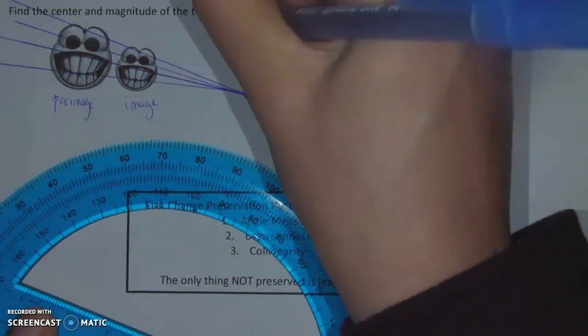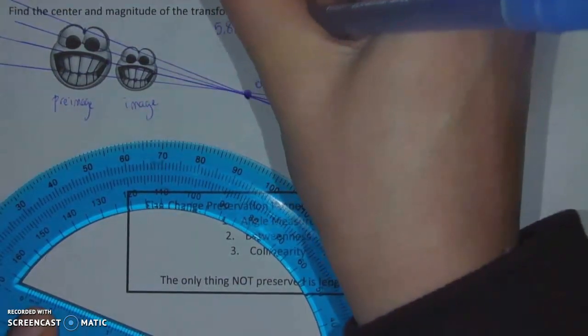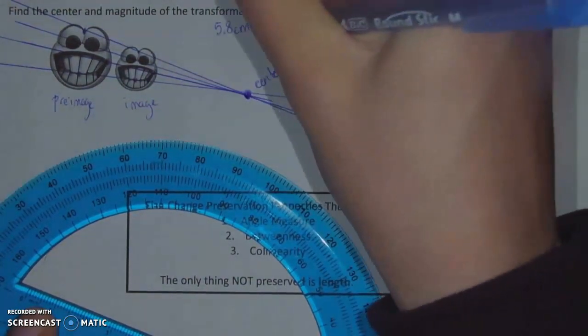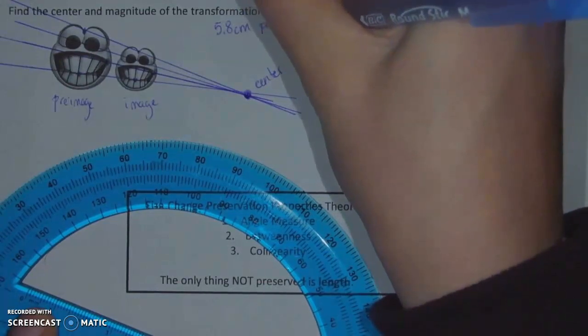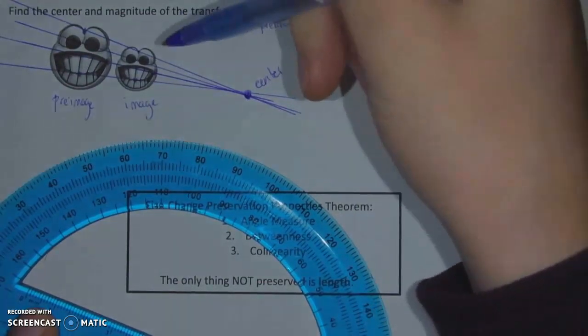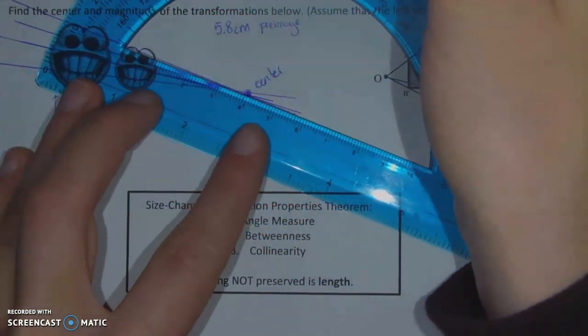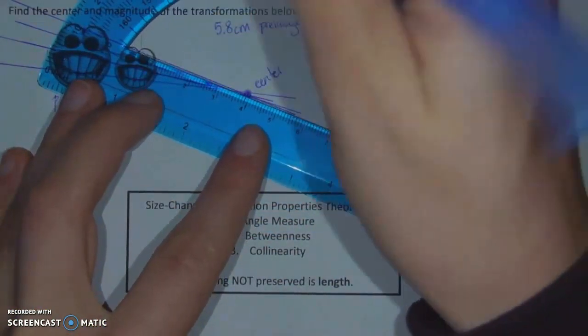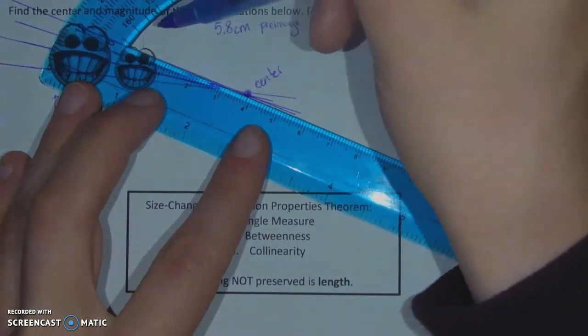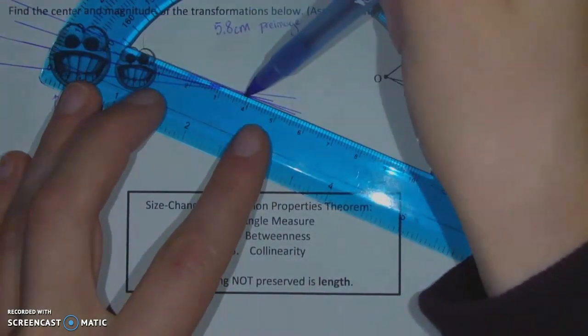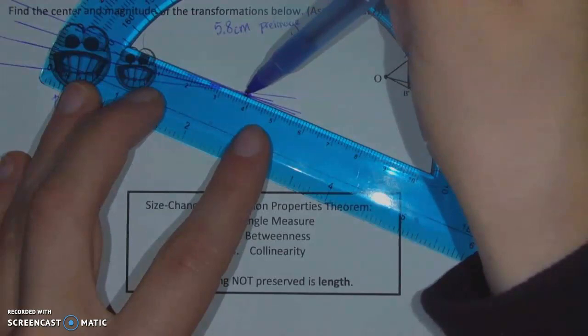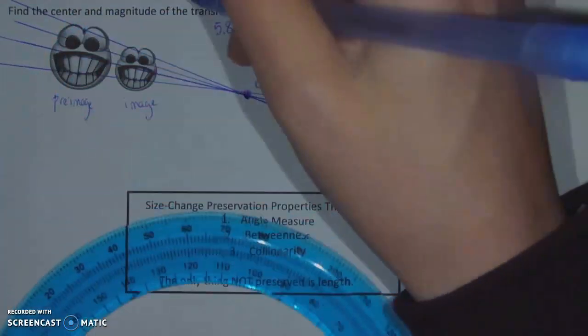So here, let's just measure this way, where between this point and my center, I have about 5.8. And again, your answers might be slightly different than mine. So this is with my pre-image. And with my second one, what I'm going to have is the distance between that same corresponding point and my center, which is at about 3.9.